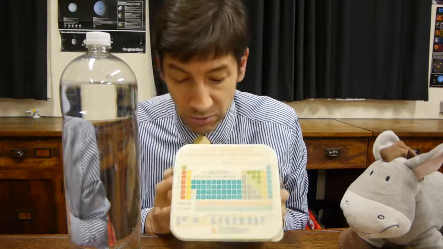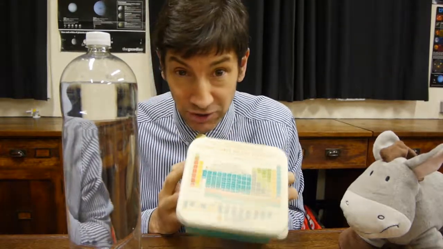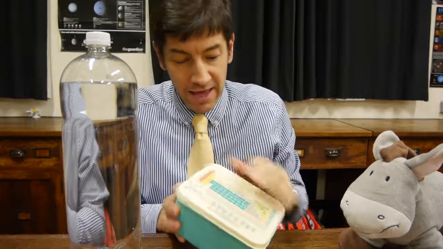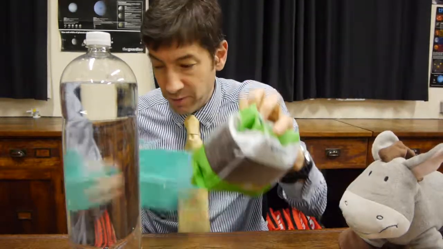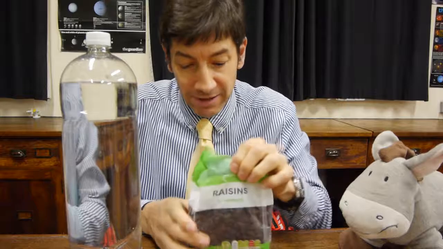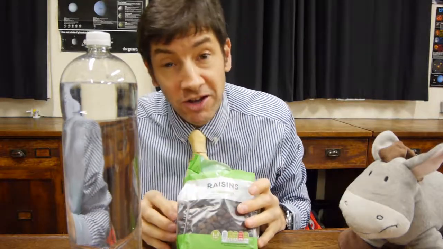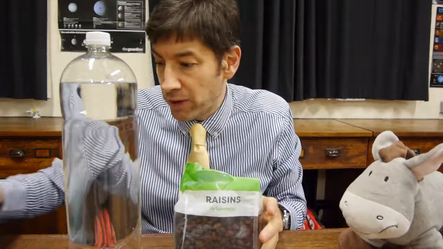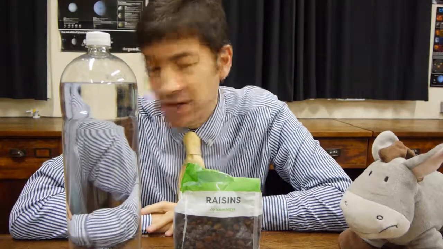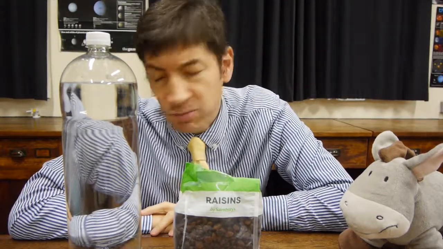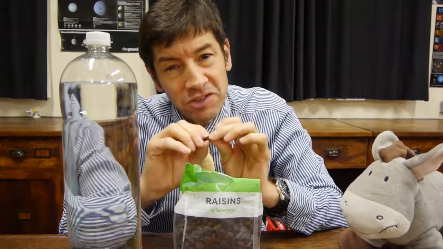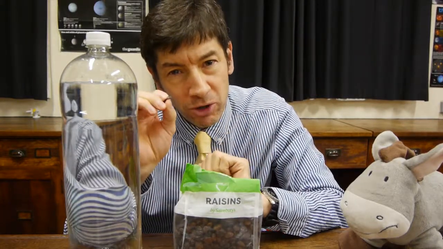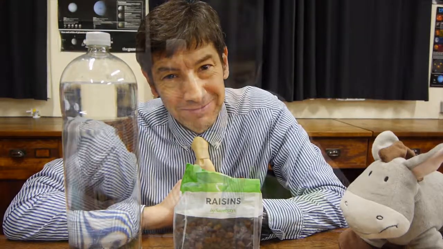And what I've got in my lunchbox here, this is a periodic table lunchbox, everybody should have one of those, is a whole load of raisins. I've driven my partner absolutely mad experimenting with raisins of different sizes and types, but what I've found is that these seem to work best. I've got raisins that are quite small and I've let them dry out a little bit, and we'll see what happens when we open the bottle and drop a raisin into it.